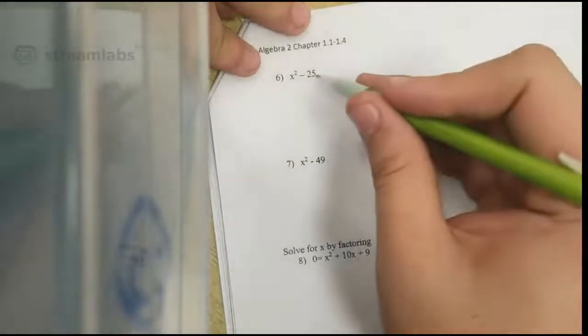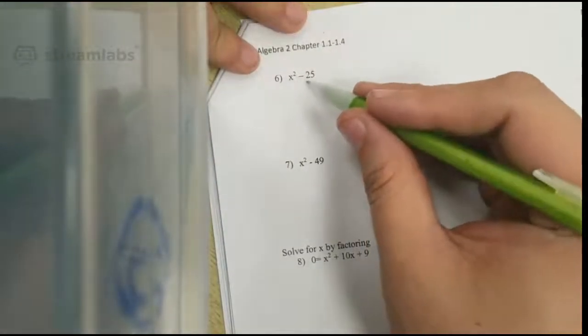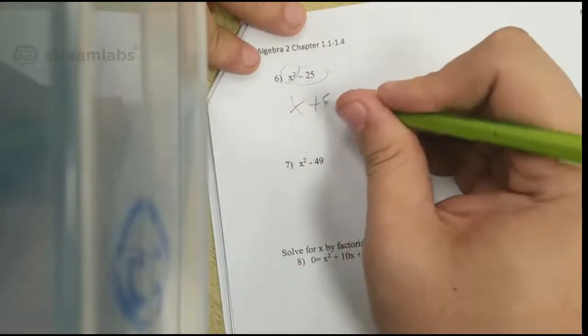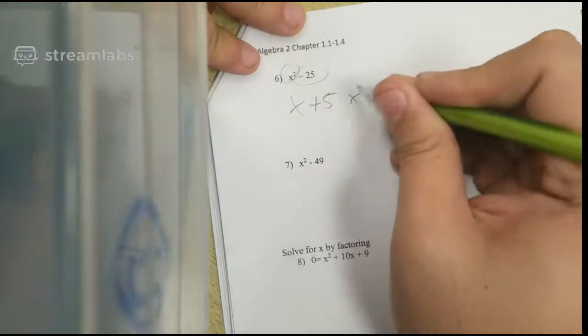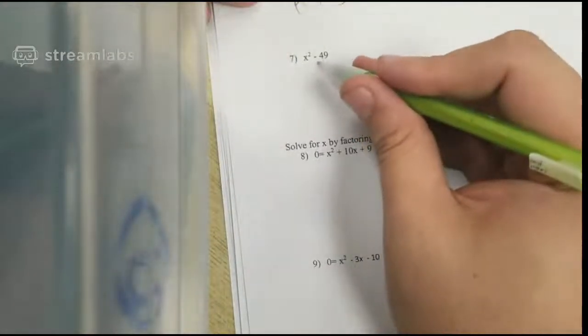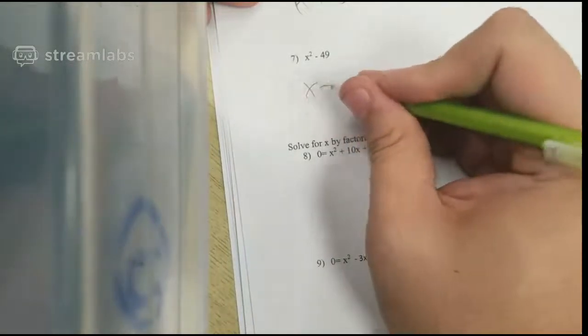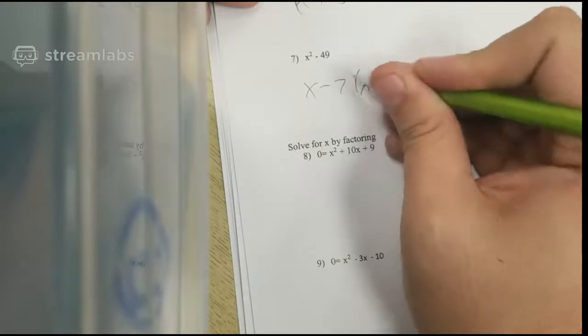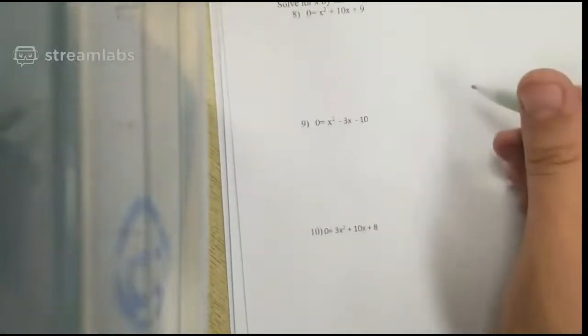Okay, these are special cases. So what's so special about them? There's only 2 terms, and it's perfect squares, both of them. So when they're perfect squares, it is x plus 5, x minus 5. This is literally the easiest question on this test, and I hope you didn't get it wrong. Over here, it's again minus a square, so x minus 7, x plus 7. It's literally the easiest question ever. Please don't get it wrong again.